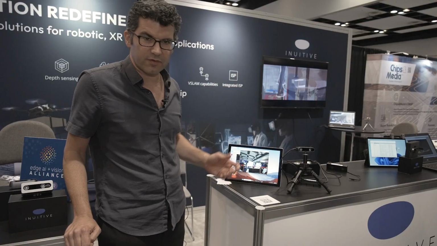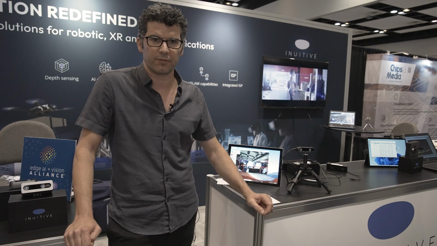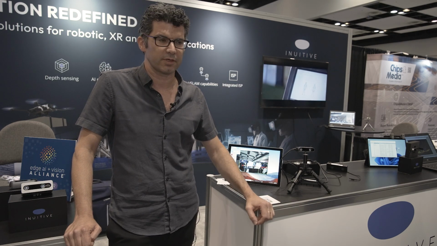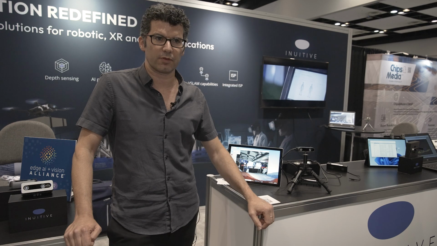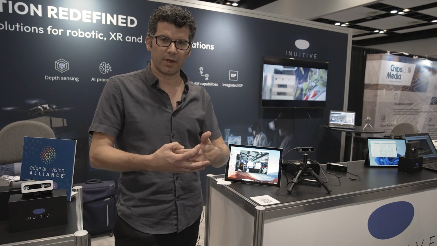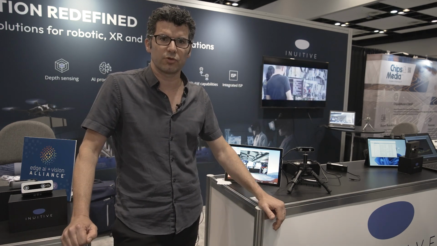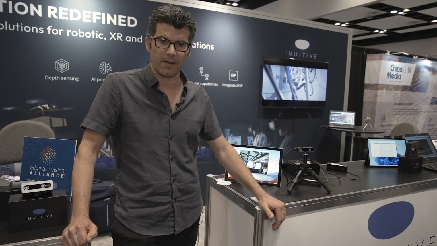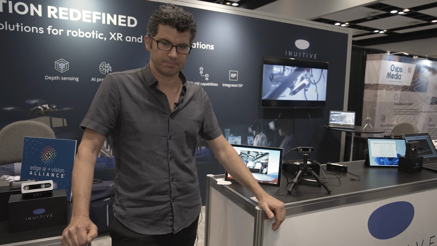So this is just a small example of the capabilities of our chipset and solution to have both simultaneously, the ability to do AI object detection and depth sensing.